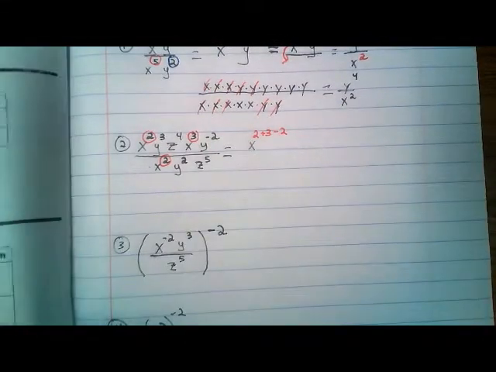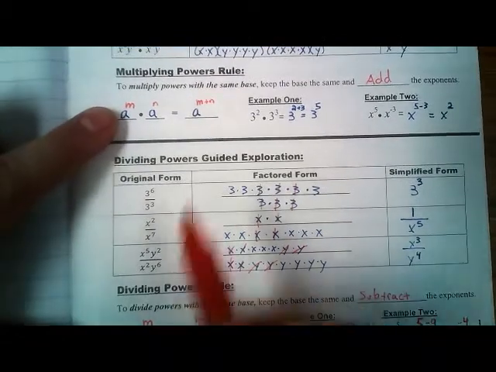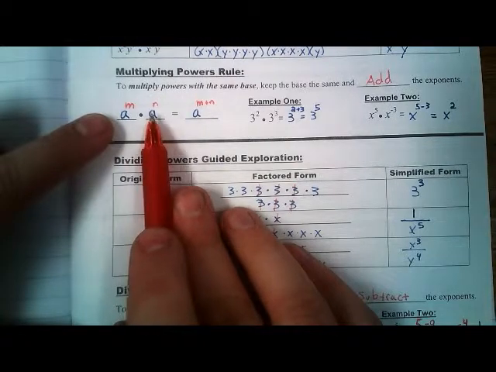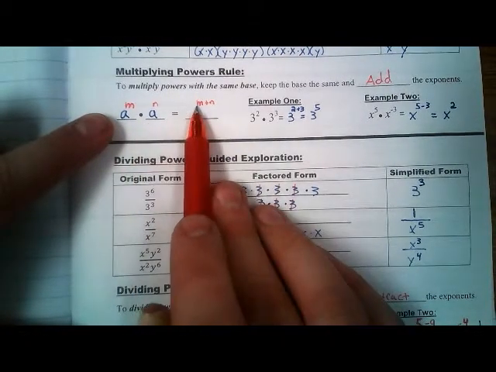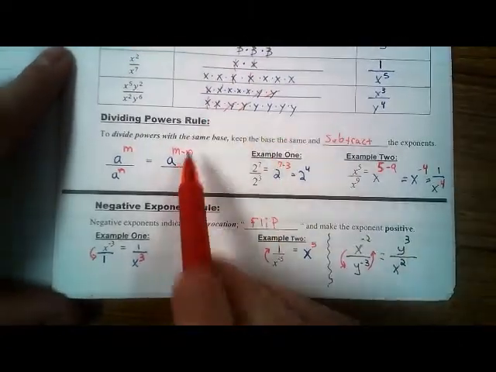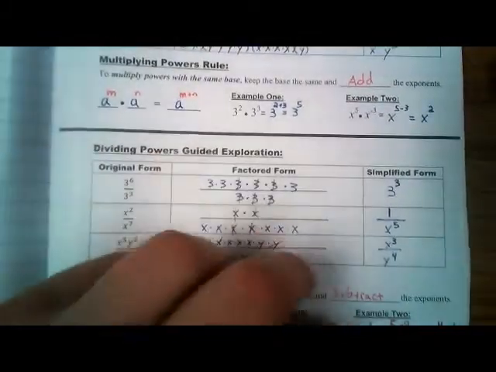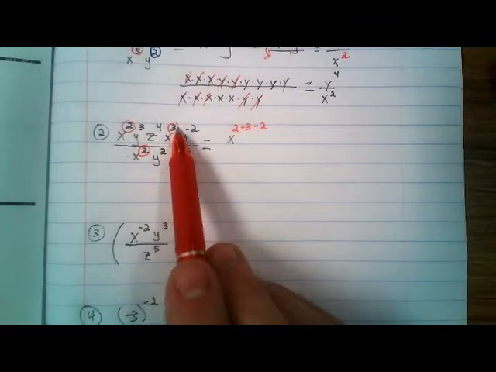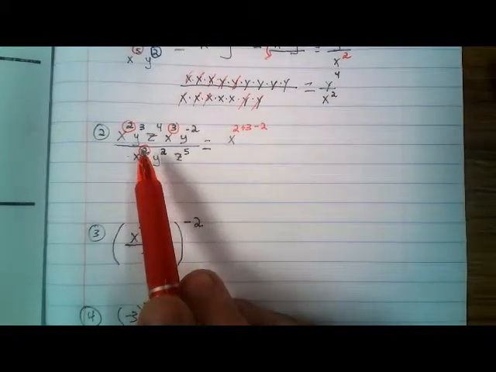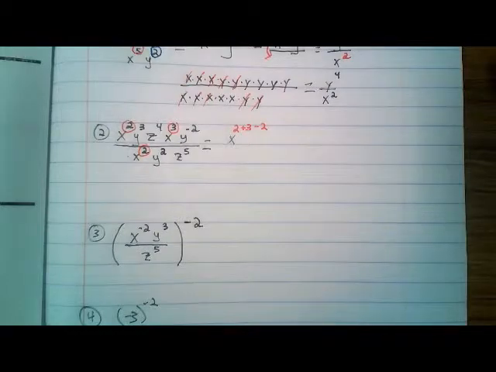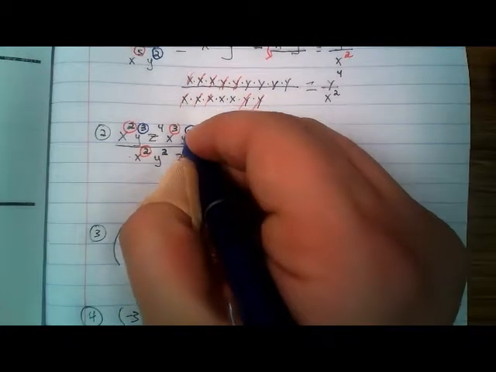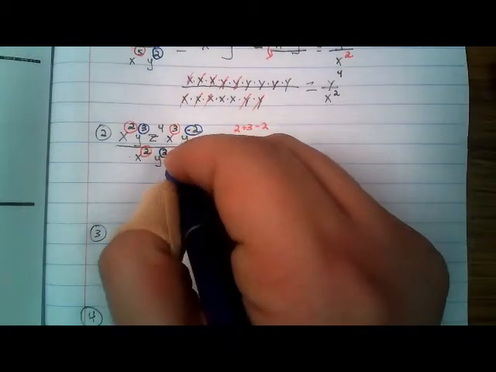So what I'm doing is combining this rule that says if I'm multiplying two powers with the same base, I add the exponents, and when I'm dividing, I subtract the exponents. I'm putting all of that together, so I'm doing x to the 2 plus 3 and then minus 2. Likewise, I would do the same thing with y. I've got y cubed here, y to the negative 2, and then at the bottom I've got y squared.